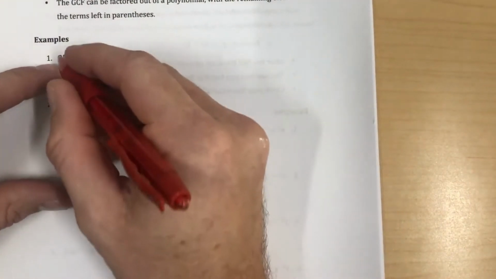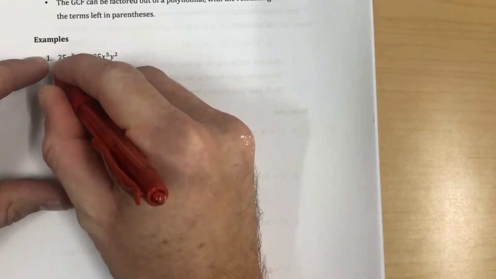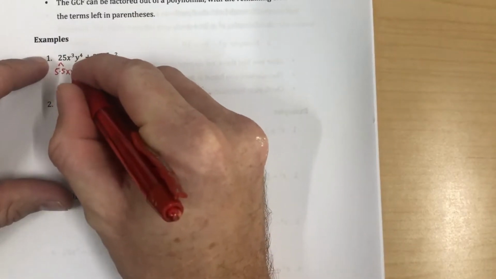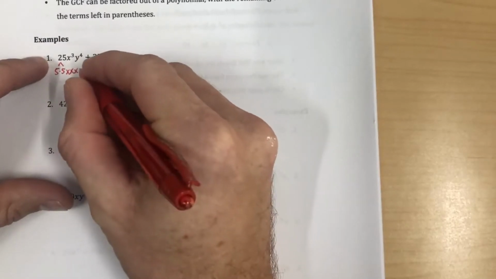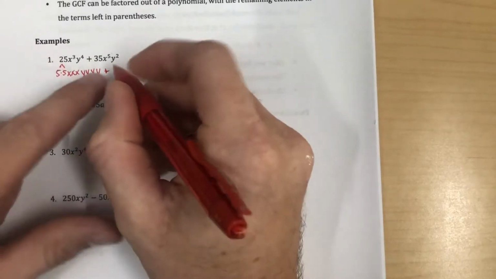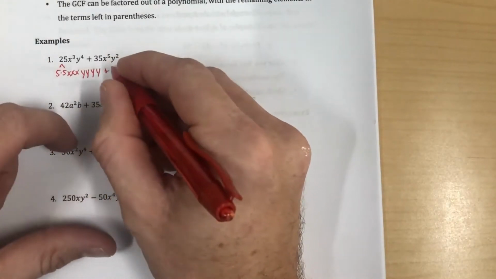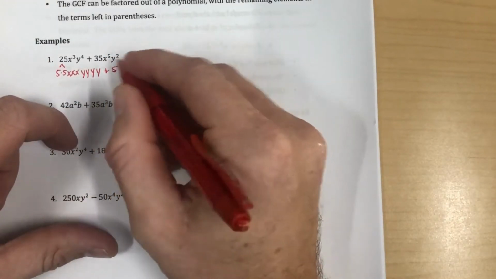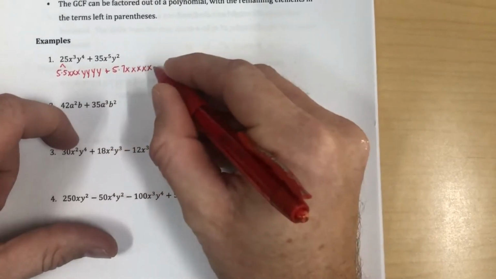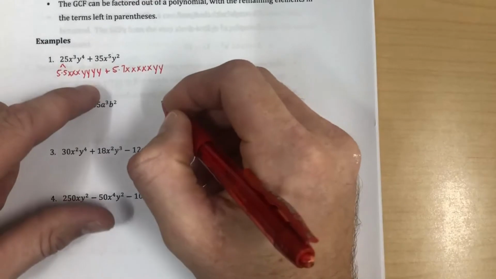Let's take this 25 and let's break it down into its prime factors of 5 times 5. We get x cubed, so that would be x times x times x, and y to the fourth, which is y times y times y times y. Now we're going to add to that this 35, and we know 35 breaks down to 5 times 7. X to the fifth, x, x, x, x, x, there's 5 of them, and then there's 2 y's, y squared.